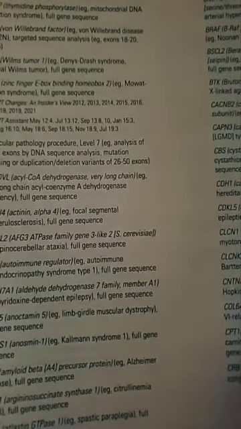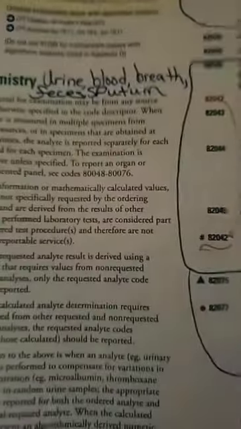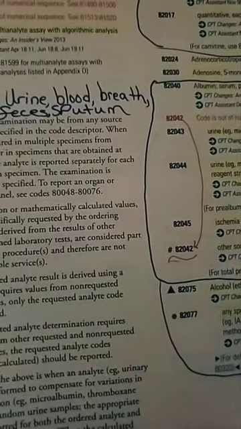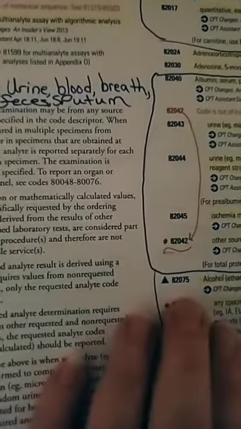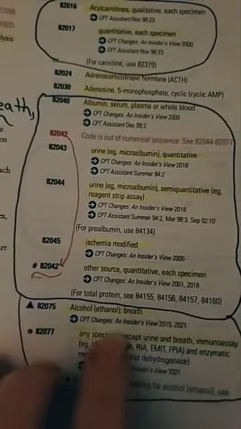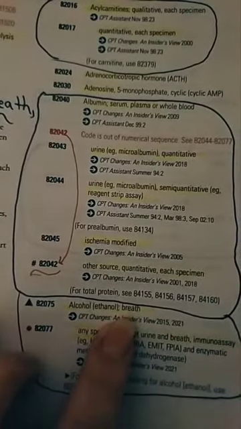But I'm the one that made up all these questions, or went and found them anyway. 82075. 82075. We're there? We're there. We're under alcohol. Are we doing breath?